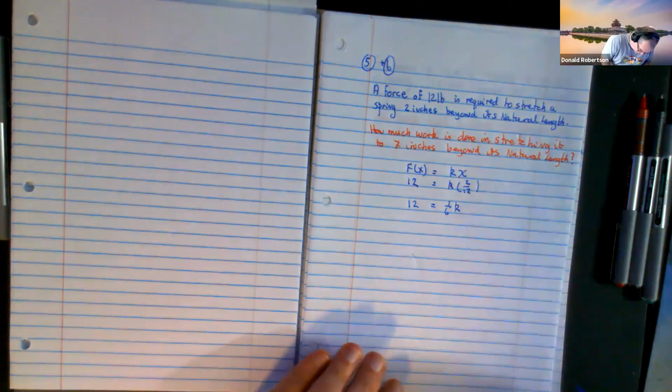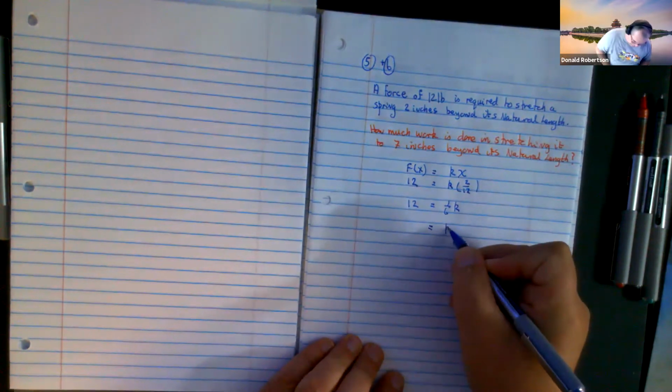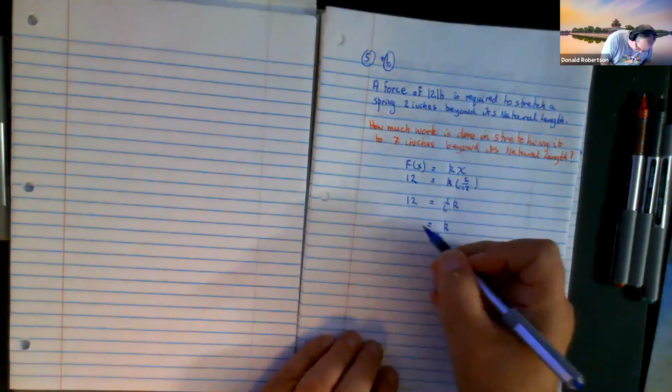Now, what do you need to do to find k? What do we need to do to get k? Divide by 1/6. Right. Typically, I think it's a good idea to think of it that way because it's not always going to be a nice number. Sometimes it's going to be 0.123, so thinking about dividing helps. Can you trust me that the answer ends up being 72?